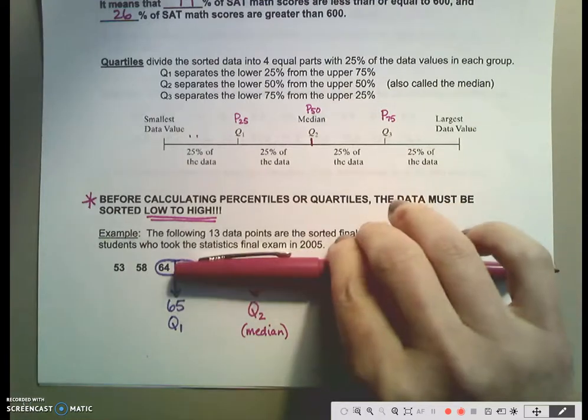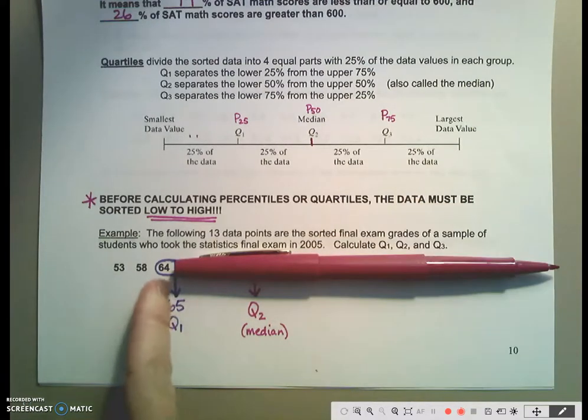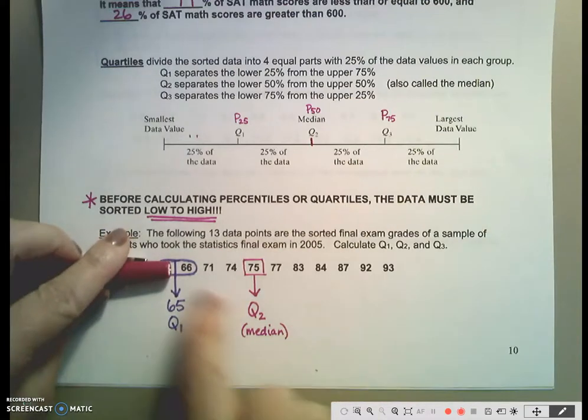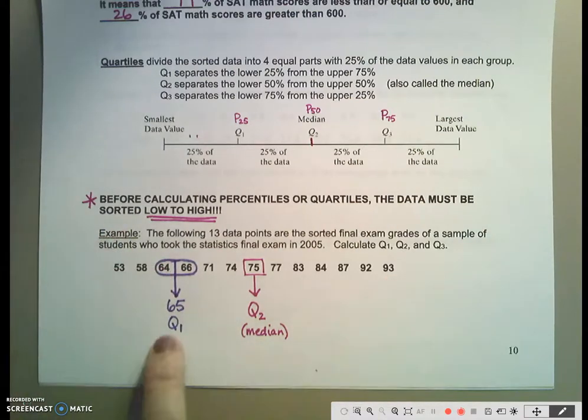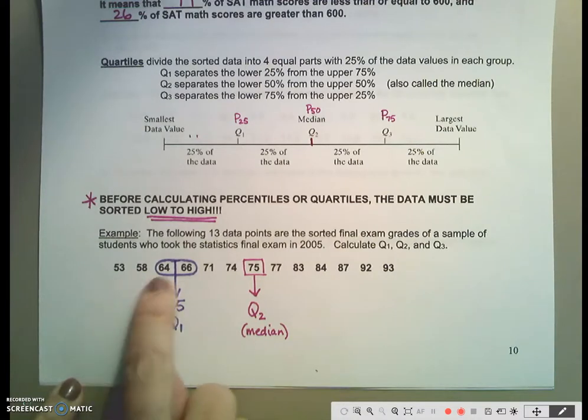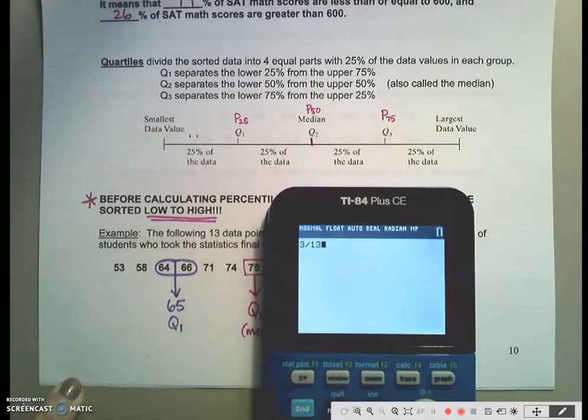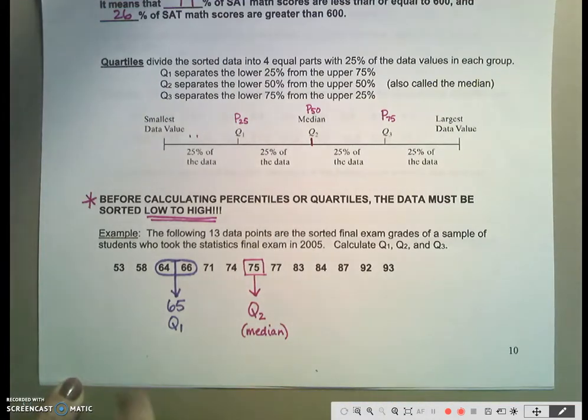And to the left of it are 3 data points. To the right of it are 10 data points. Since Q1 cuts off 25%, 3 data points should be about 25%. Let's see, 3 out of 13. That's pretty close. It's not going to be perfect because we only have 13 data points, so we're going to have to do some rounding. But that's pretty darn close. That's the best you're going to get with a number like 13.